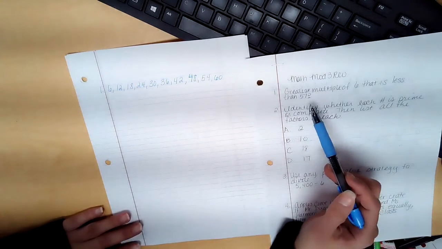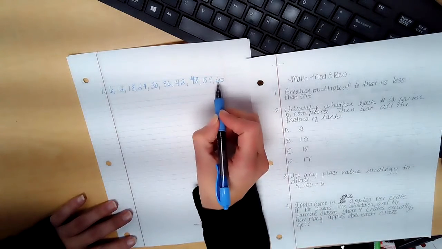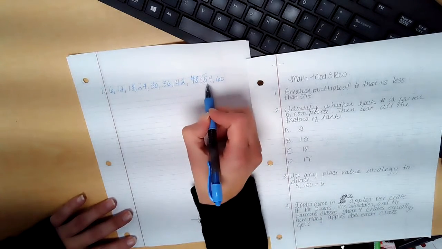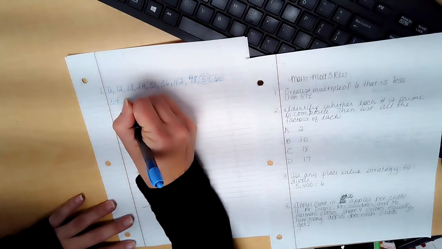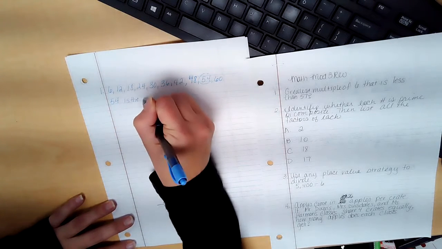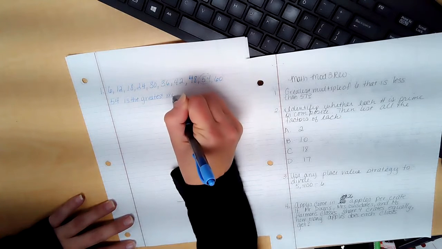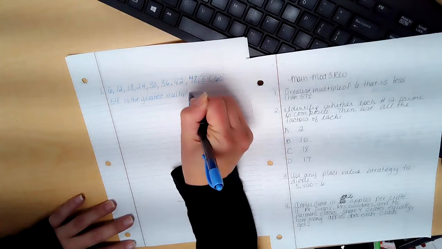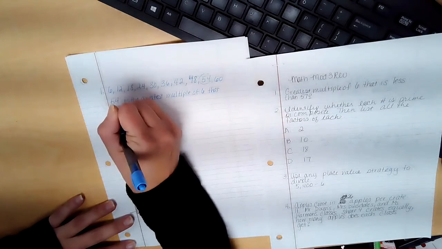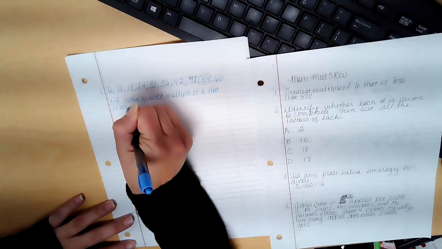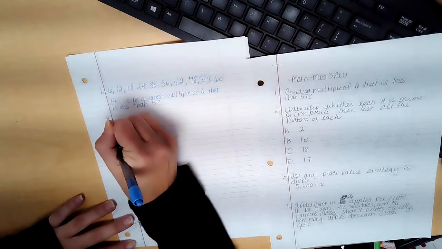The question is, what is the greatest multiple of 6 that is less than 57? Well, there's 60, so that would be too big. So the answer would be 54, and then we just answer 54 is the greatest multiple of 6 that is less than 57. Okay, let's look at the next one.